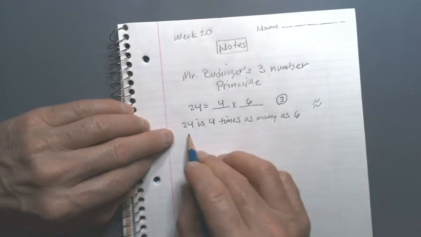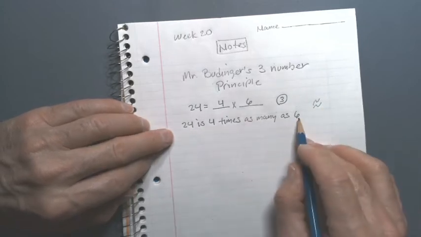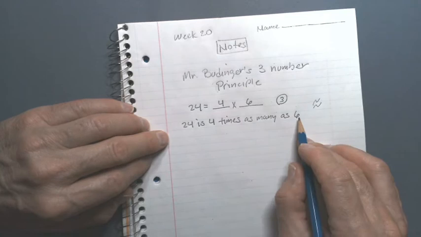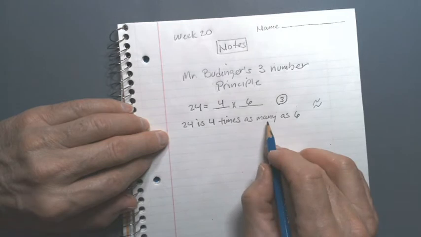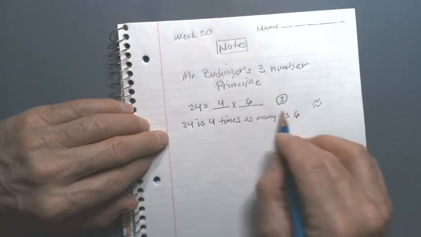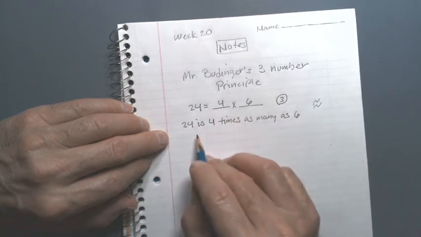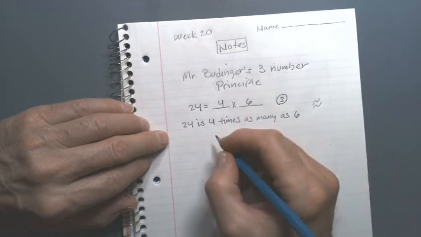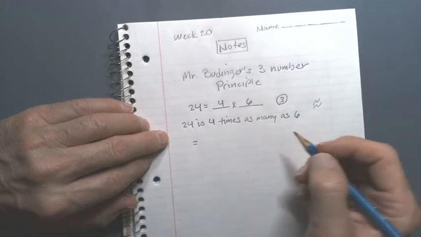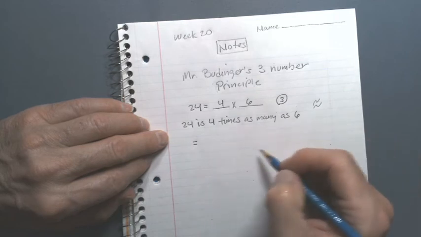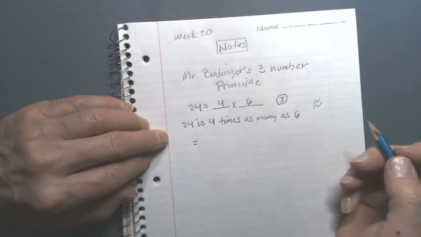And then we said, okay, how would we describe this in a model? We said 4 times as many as 6. So this is telling me how to arrange my model. First I'm going to make things that are 24, so we're going to use our dots. We don't necessarily have to put them in an array, but we could.